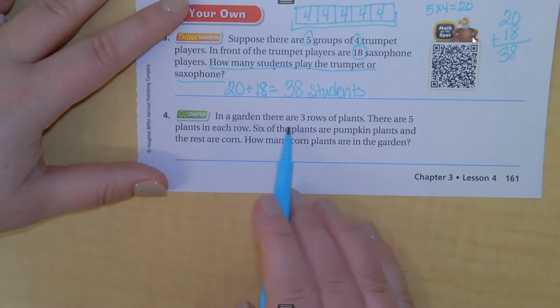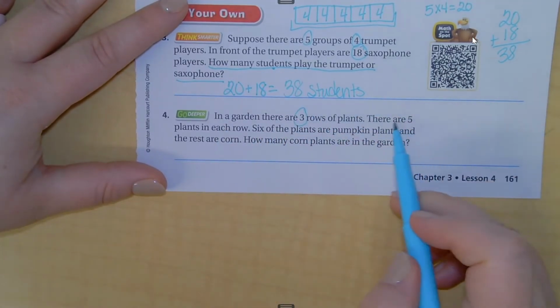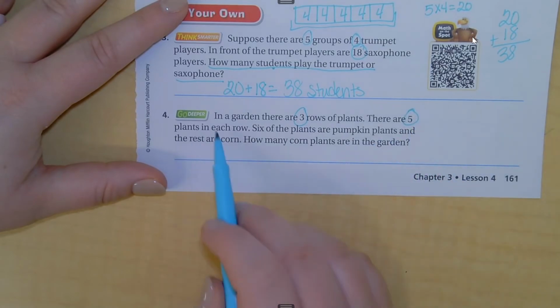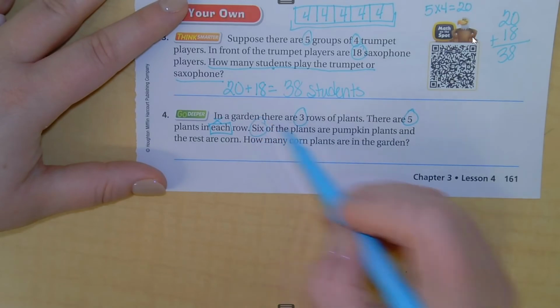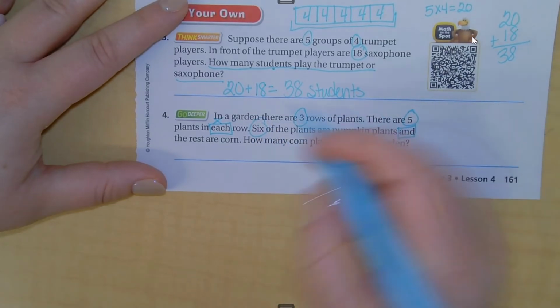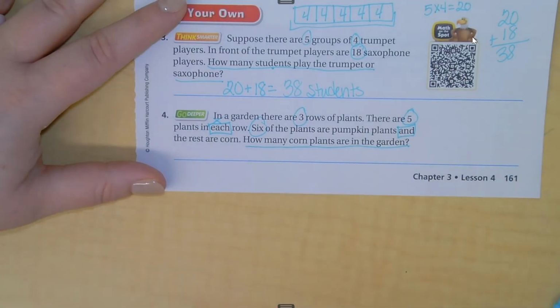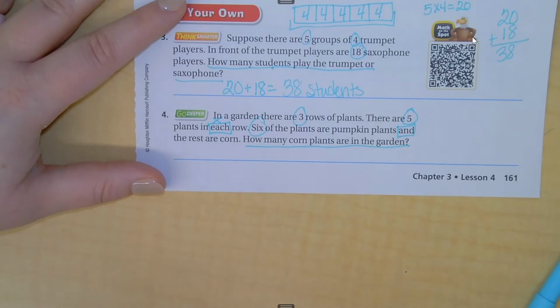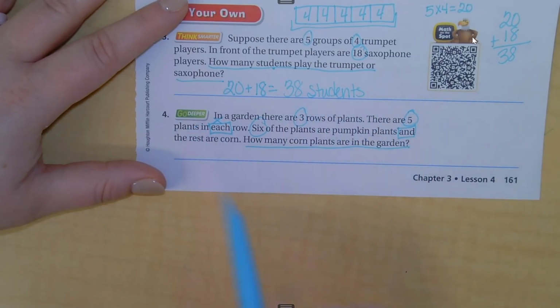In a garden, there are 3 rows of plants. Okay, there are 5 plants in each row. 6 of the plants are pumpkin plants, and the rest are corn. How many corn plants are in the garden? This is another multi-step problem. So the first thing we need to do is find out how many plants in the garden altogether.